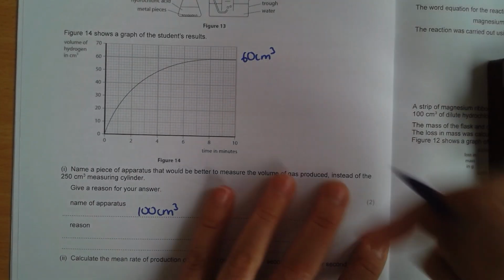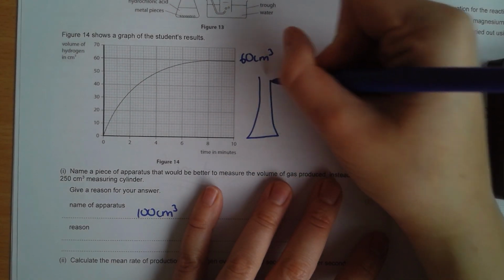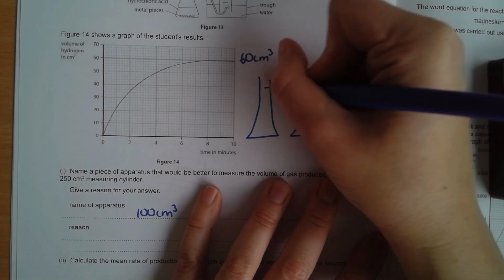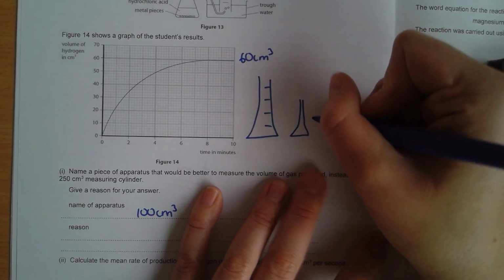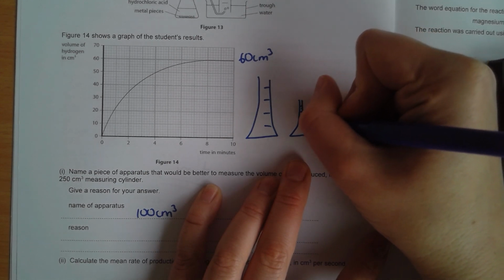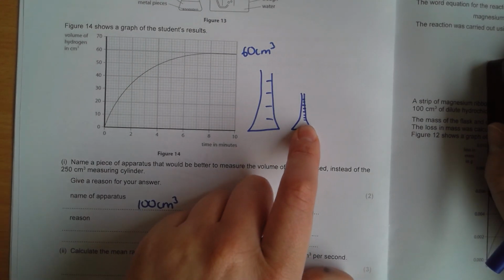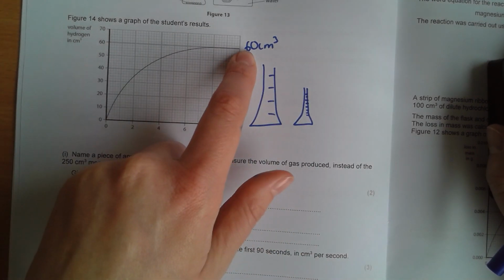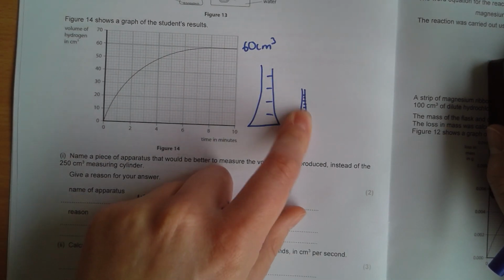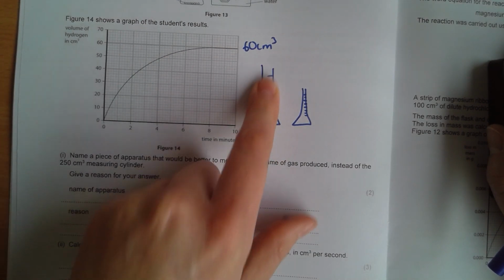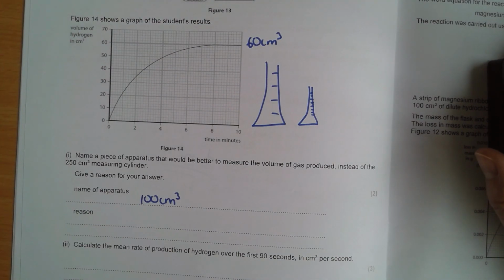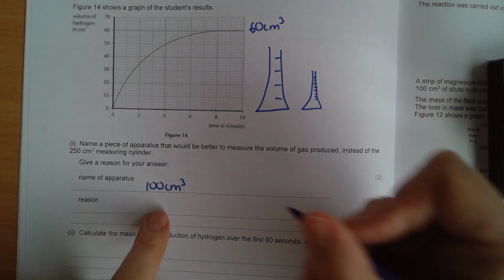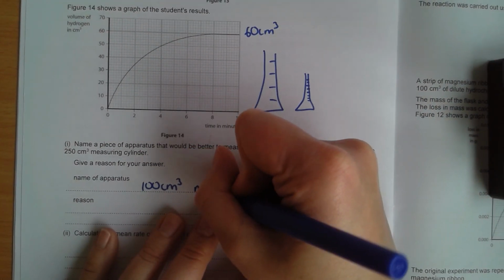And the reason, if you had a 250 compared to a 100, okay, on the 250 the lines are quite far apart. On the 100 the lines are much closer together, and because they're closer together it's going to be easier to read it. If you're only making 60, you're always going to go for the most accurate measuring cylinder. There's no need to use this really big one, which isn't as accurate when you're only producing 60 centimeters cubed. So your reason: 100 centimeters cubed measuring cylinder.